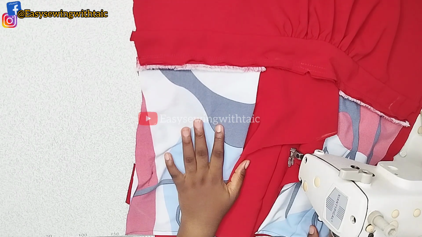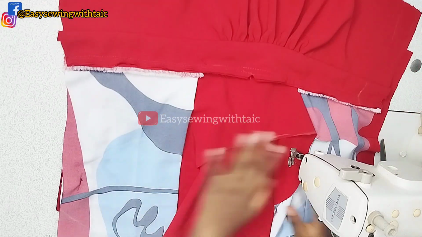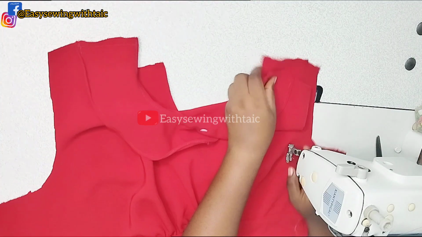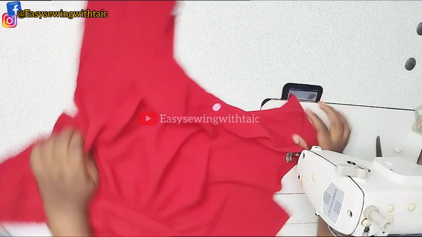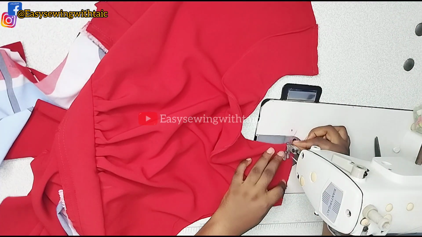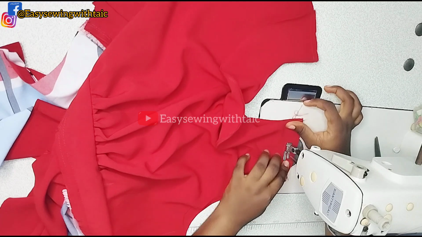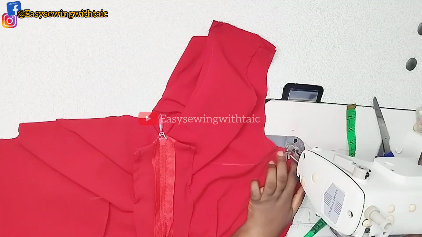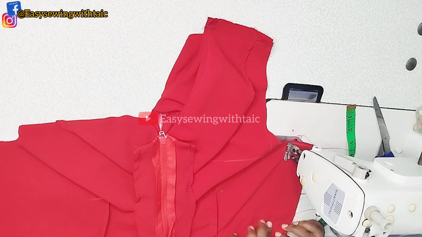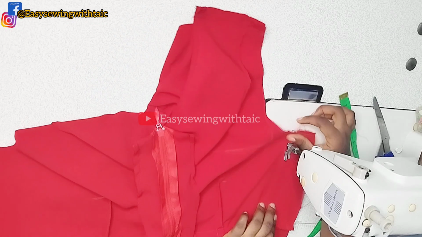The link to those tutorials would be in the description box, and one of it would be on the screen, so you can just click on it in case you don't know how to go about it. But right now I'll go ahead and join the front and the back together at the shoulder using half an inch this way. Moving on, go ahead and join the front and the back together now at the sides.